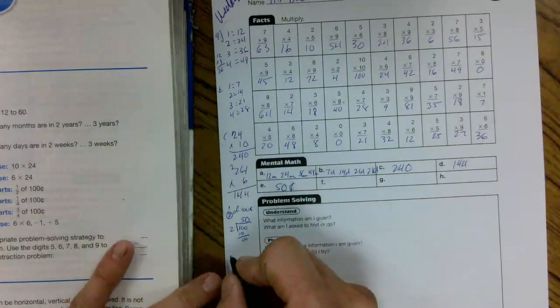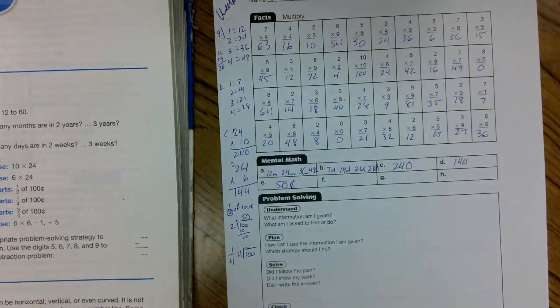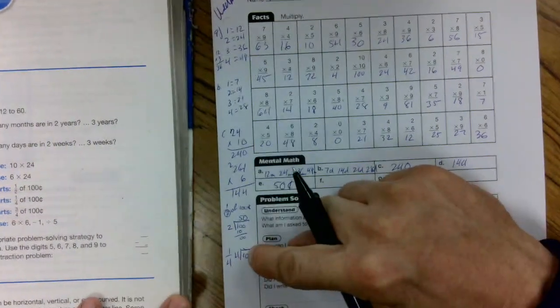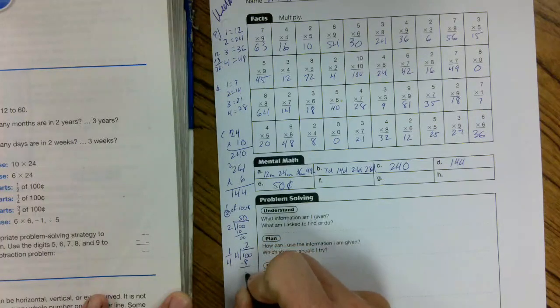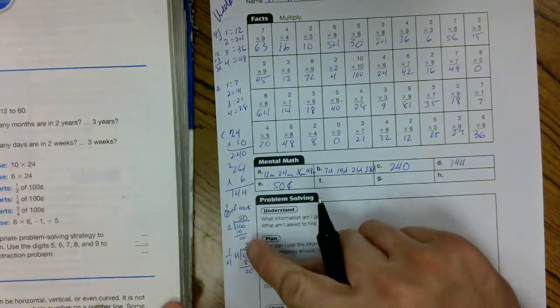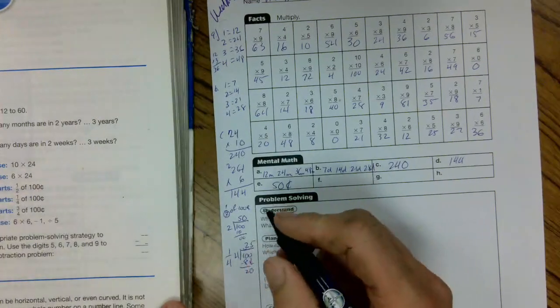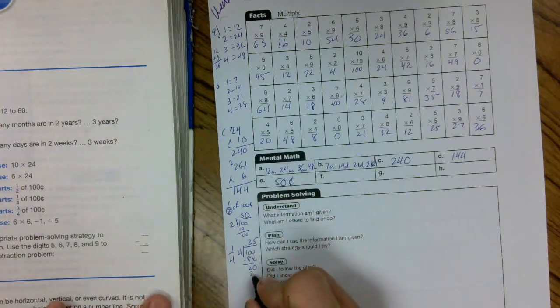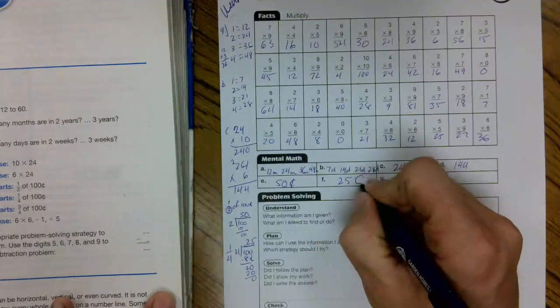What's 1/4 of $1? Well, we're going to divide by 4. 4 into 100. How many times does 4 go into 10? 2 times. Second step, multiply. 2 times 4 is 8. Subtract. 2. Bring down my 0. How many times does 4 go into 20? 5 times. 5 times 4 is 20. You get 0, 25 cents. You probably knew 4 quarters in $1.